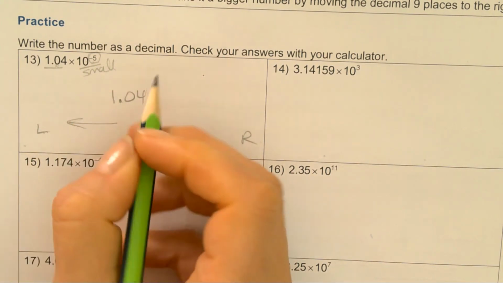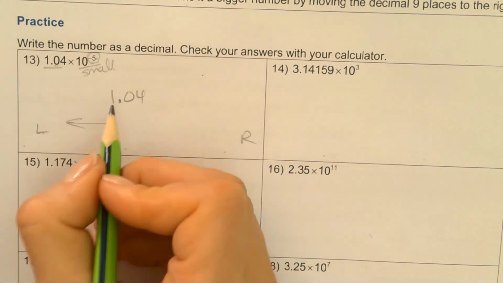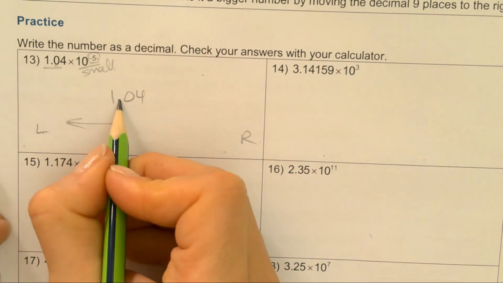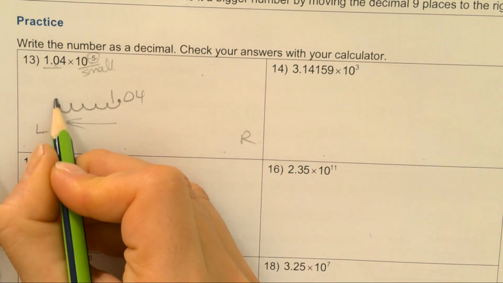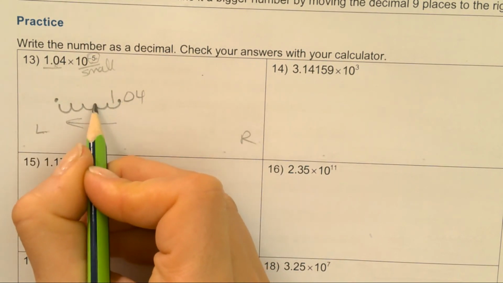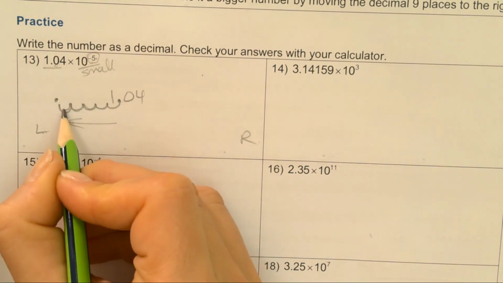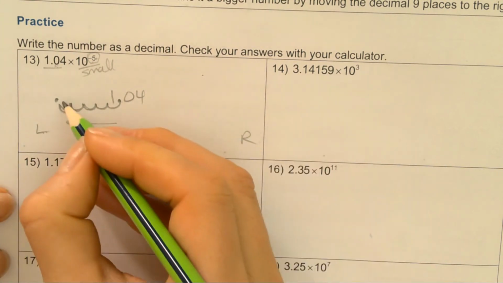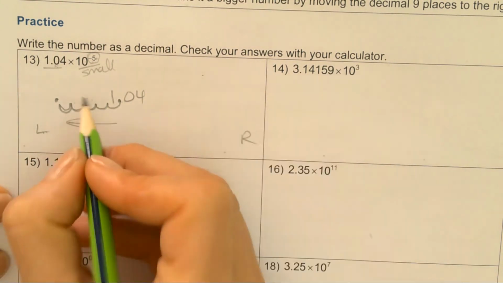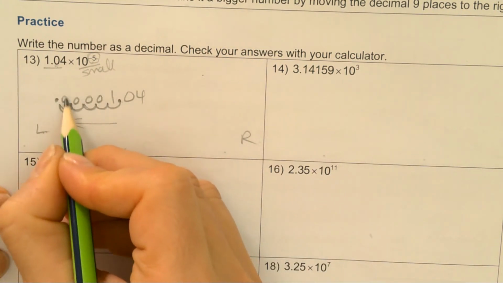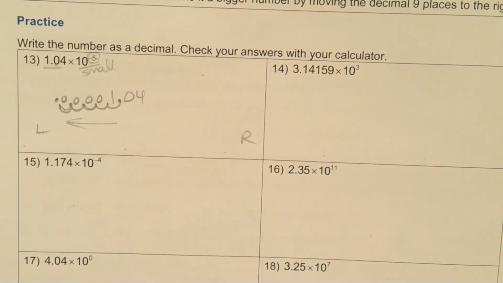Now don't think 5 zeros, think 5 jumps, like a rabbit. 1, 2, 3, 4, 5. And you must write these little jumps. Just draw the jumps. And wherever there's an empty jump, what should you put there? Yeah, put a 0. Okay, so that's our new number. It looks kind of messy, so we should write it again.